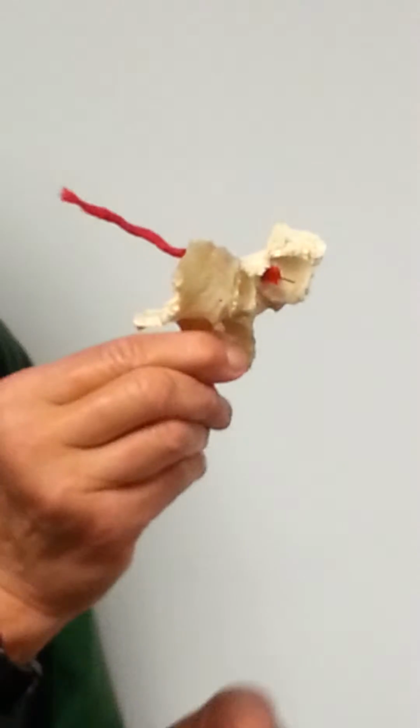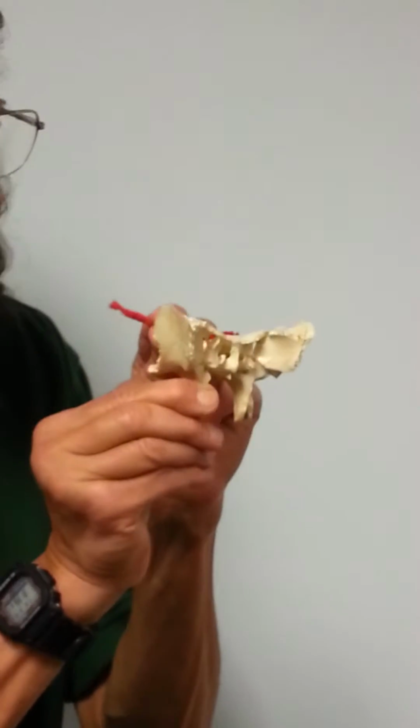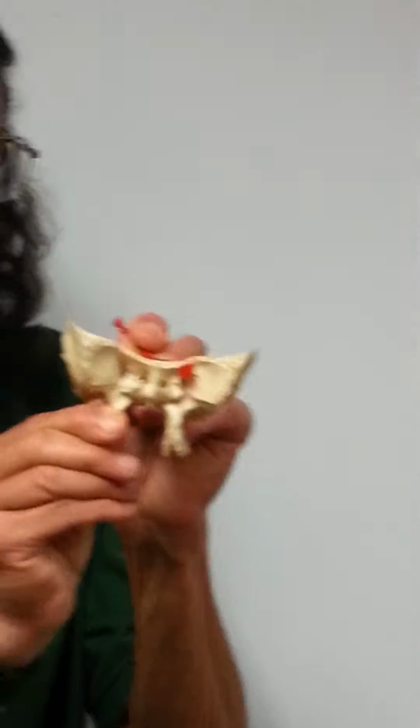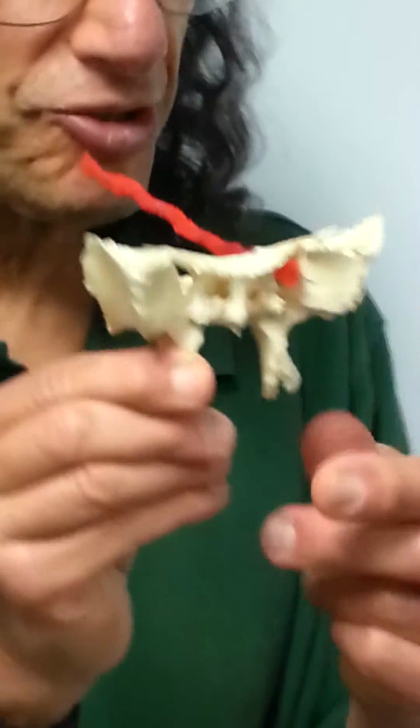What is the opening just medial to it over there? Optic canal. Correct. The optic canal. That's the optic canal. You see that? I'm seeing the difference. Oh, so it's next to. Yeah, it's medial to it.